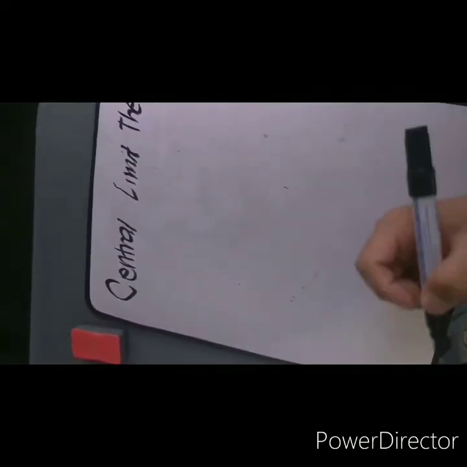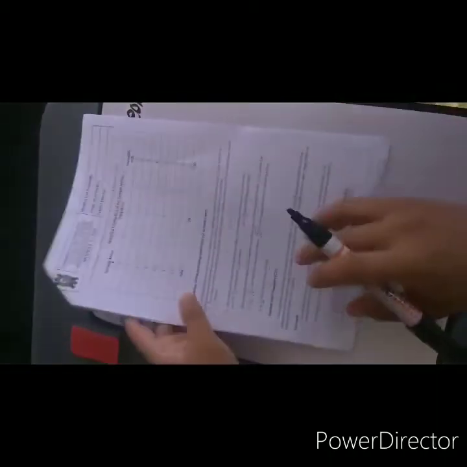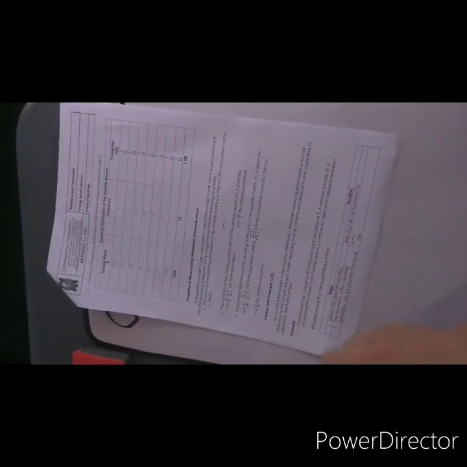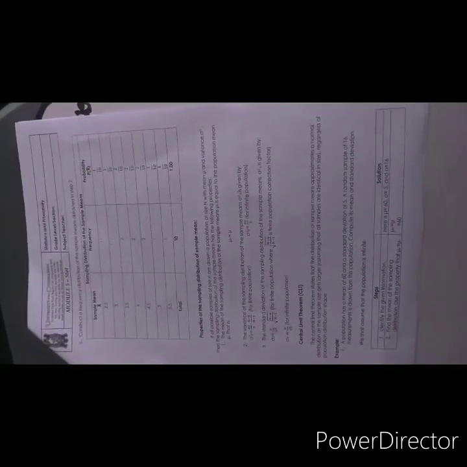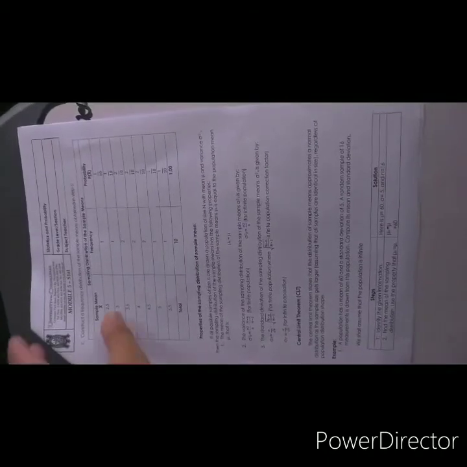So what is the central limit theorem? Let's just read first before I explain. The central limit theorem states that the distribution of sample means approximates a normal distribution as the sample size gets larger, assuming that all samples are identical in size, regardless of population distribution shape.